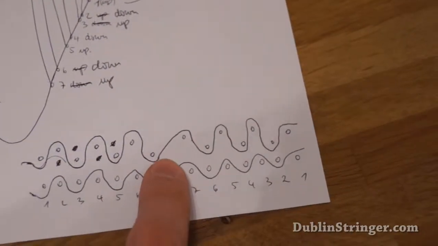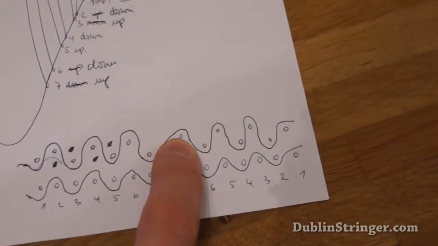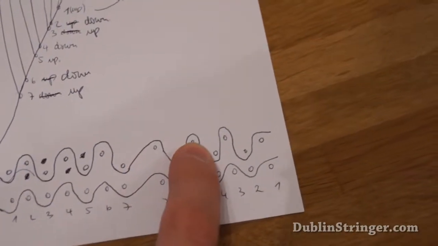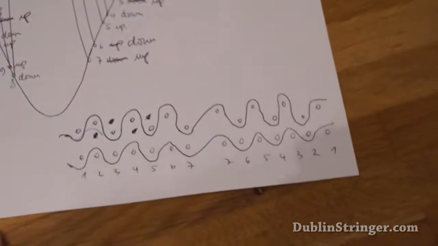But you can see here in the middle, one goes down, the other one goes up. The next one goes down, the next one goes up. So just make sure you follow that pattern and you'll be fine.